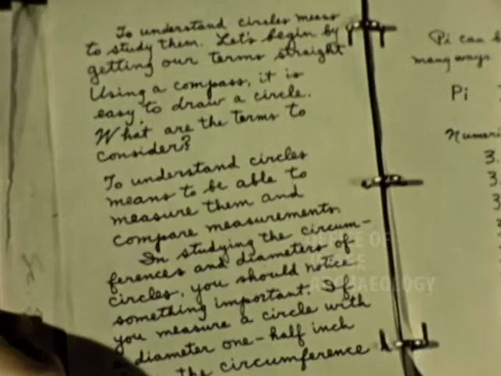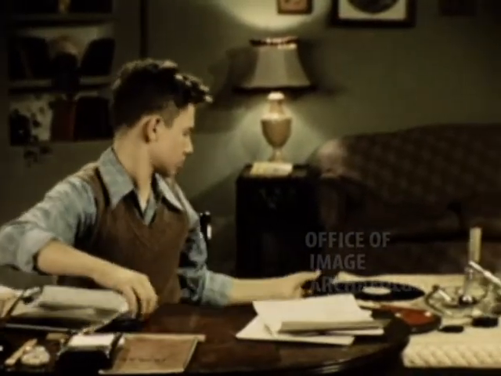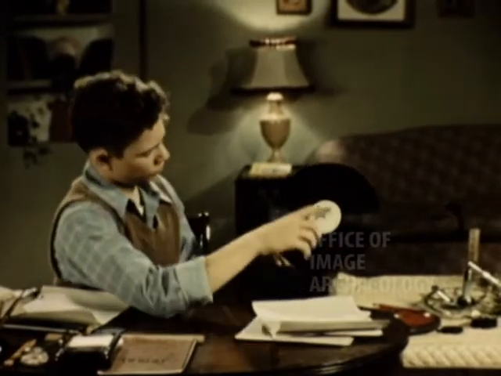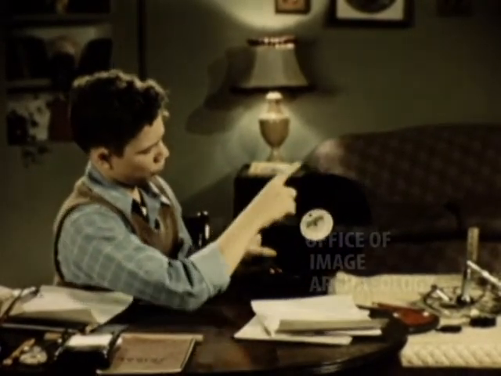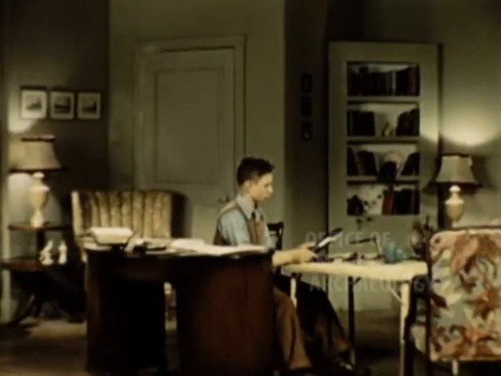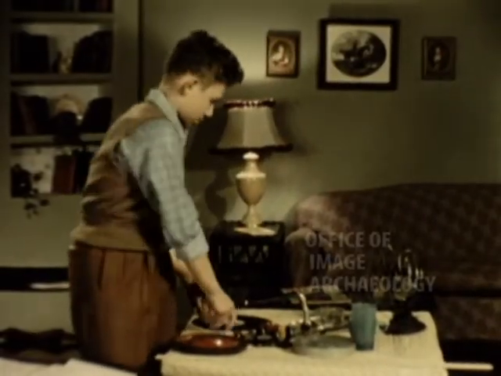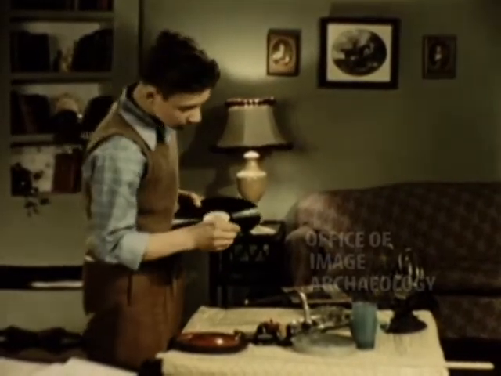To understand circles means to be able to measure them and compare measurements. Go ahead, John. You can do it. That yardstick ought to do the job. Now, make a point in your circle so you'll know where you began to measure.